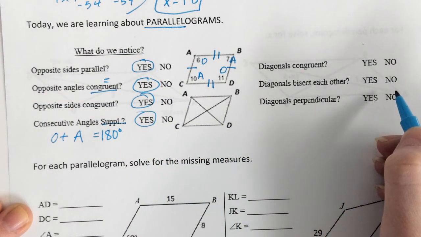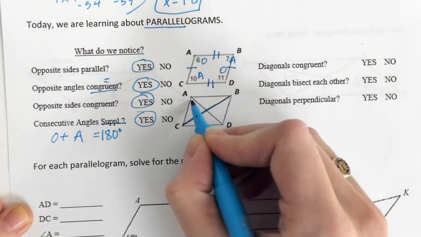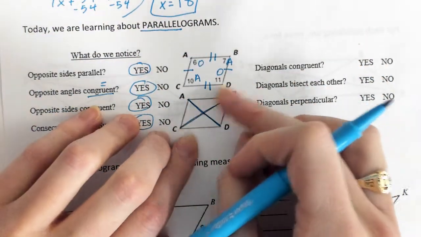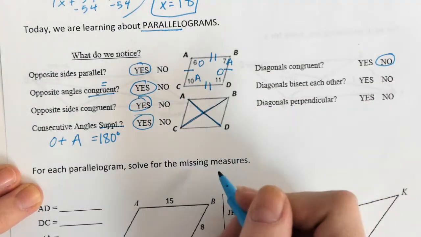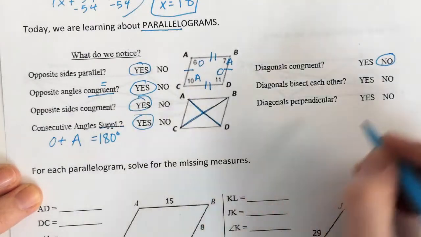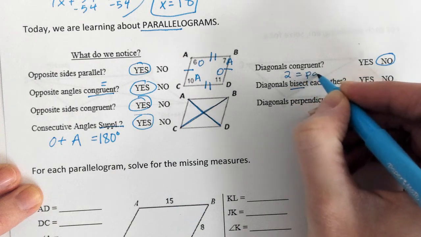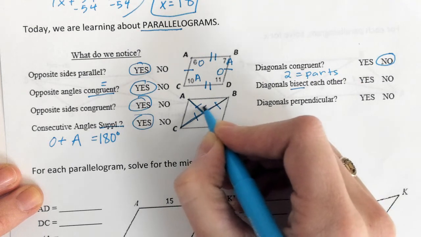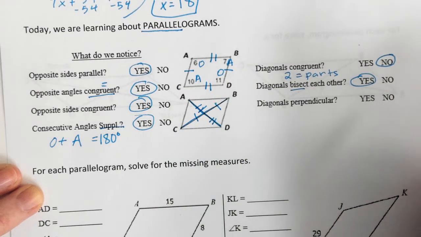All right, a few more properties. Diagonals congruent. So is this line equal to this line? Well, since it's kind of leaned over, this line is longer and this line is shorter. So no, they are not equal. Do they bisect each other? This means makes two equal parts. So the diagonals here do bisect each other. These pieces are equal and these pieces are equal. So the answer here is yes. And then the diagonals are not perpendicular.